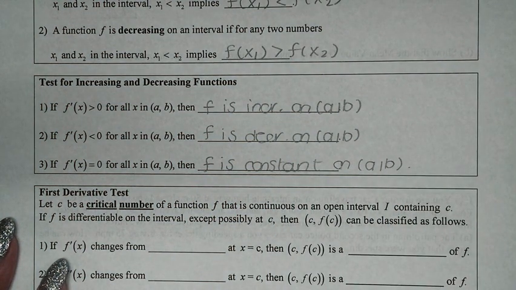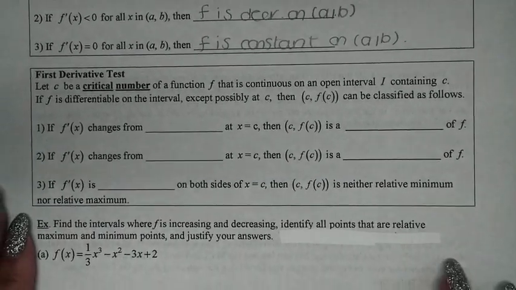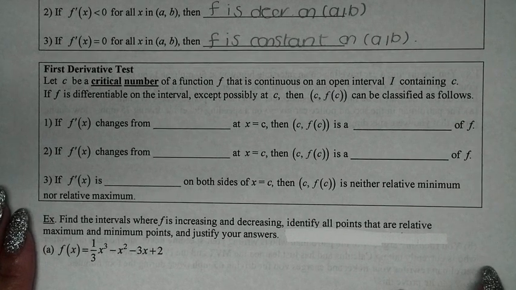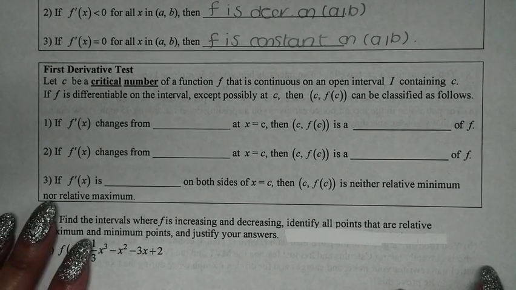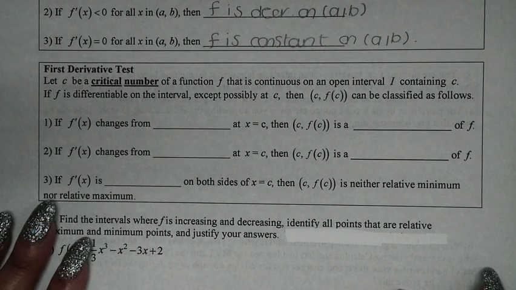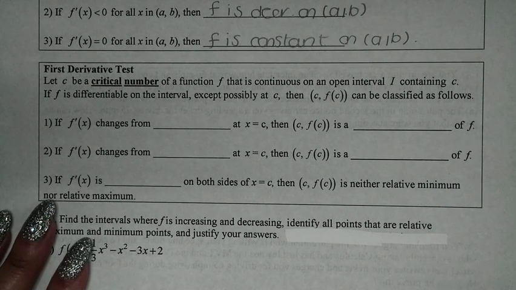Now let's move on to one of the most important things of today's lesson, which is the first derivative test. The first derivative test tells you that if c is a critical number of a function f that is continuous on the open interval I containing c, and f is differentiable over the interval except maybe at c, then the point (c, f of c) can be classified as follows.